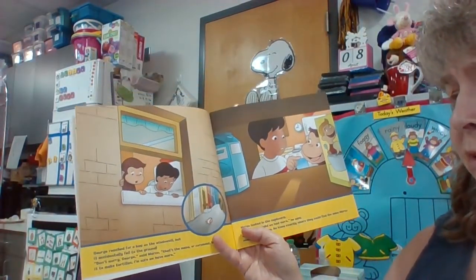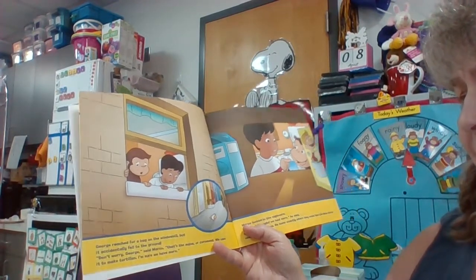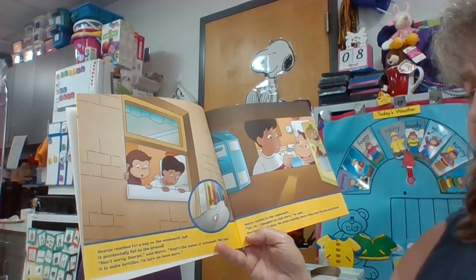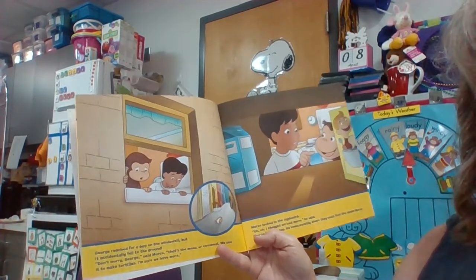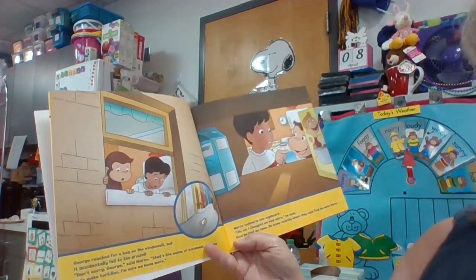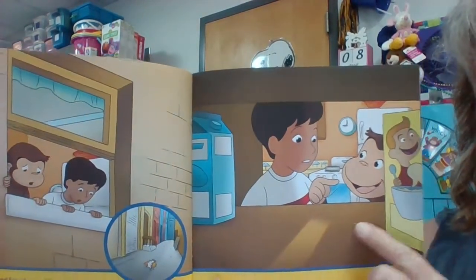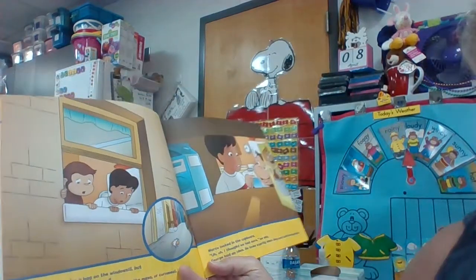"Don't worry, George," said Marco. "That's the masa, or the cornmeal. We use it to make tortillas. I'm sure we have more." Marco looked at the cupboard. "Uh-oh. I thought we had more."